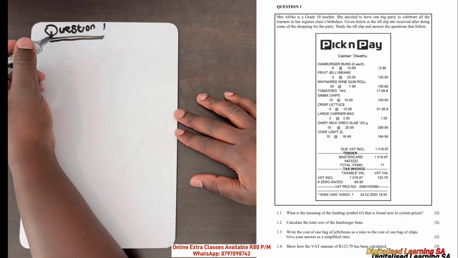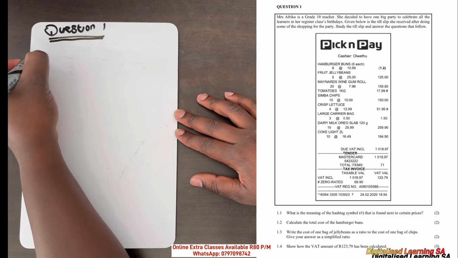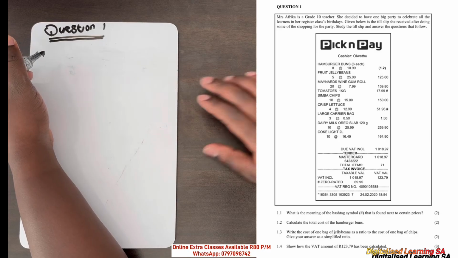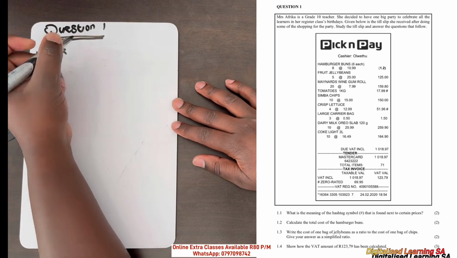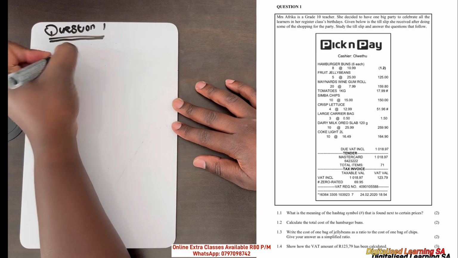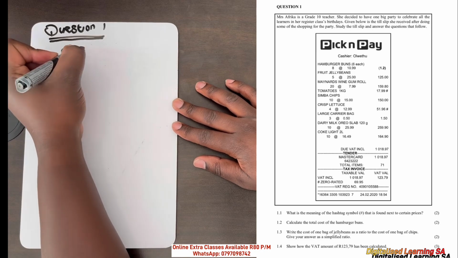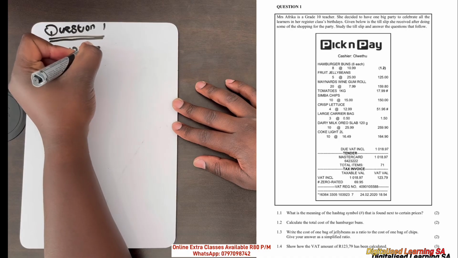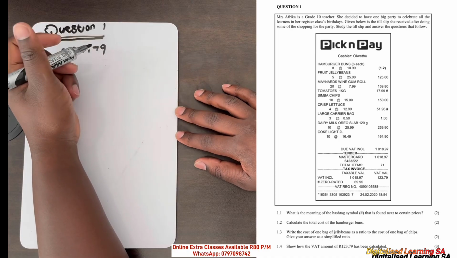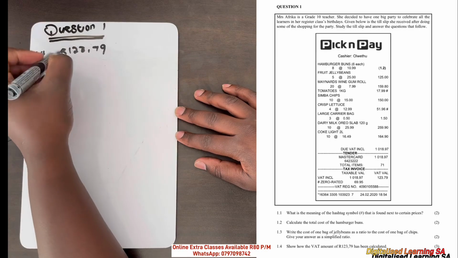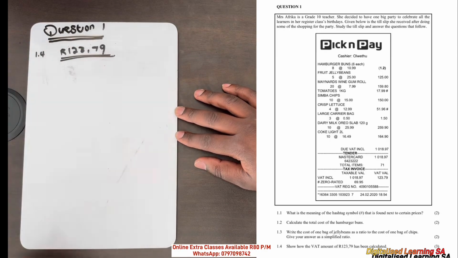Okay, so now let's move to the next question, which is question 1.4. Question 1.4 says show how the VAT amount of 123.79 has been calculated. So we need to show that.